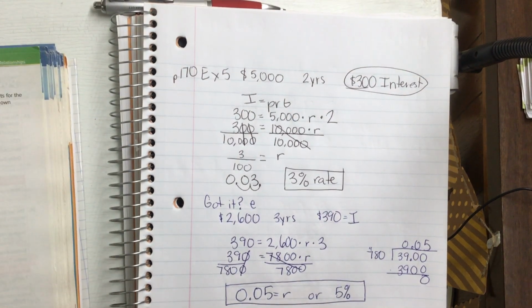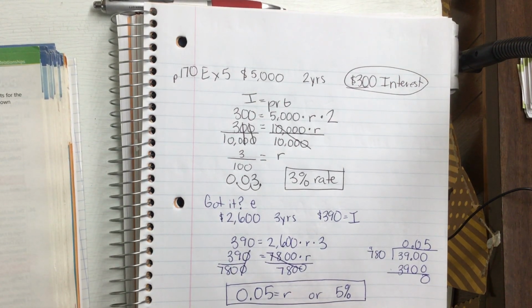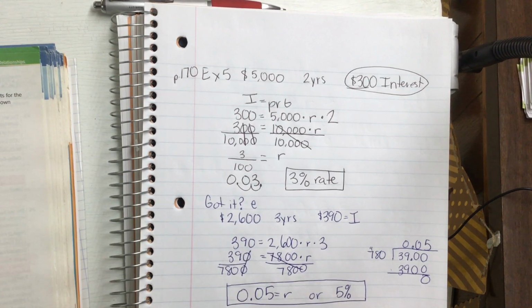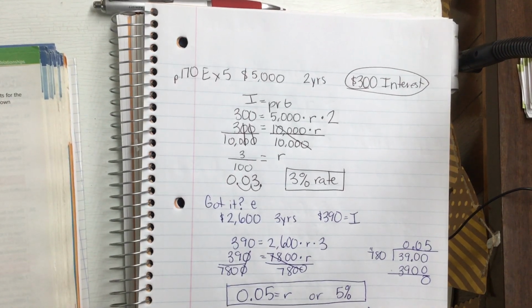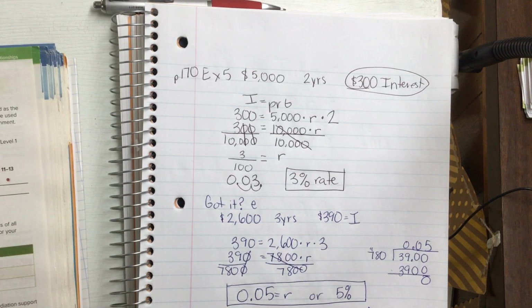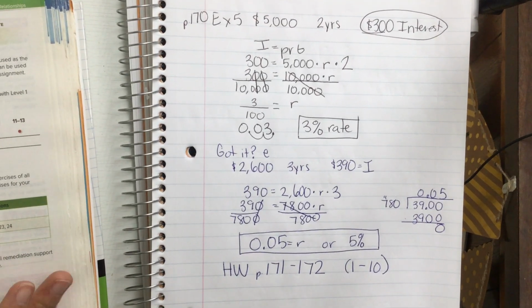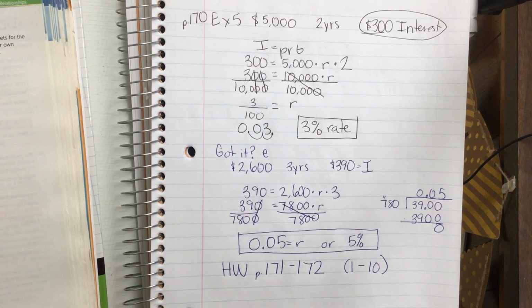Your homework is page 171. Okay. I do want you to go to 172. And I want you just to do 1 through 10. Number 10 has 2 parts, A and B. I want you to do both. Okay? Y'all have a C? Okay, then yeah, do all of that. Okay? All right, those at home, I hope you feel better.